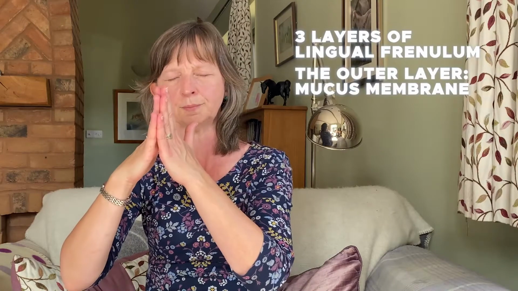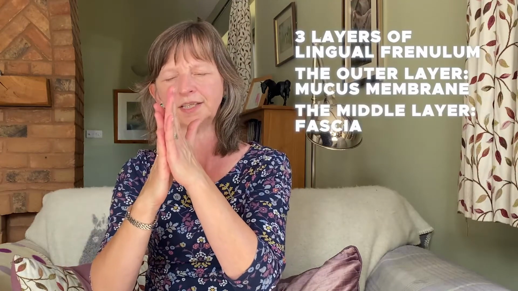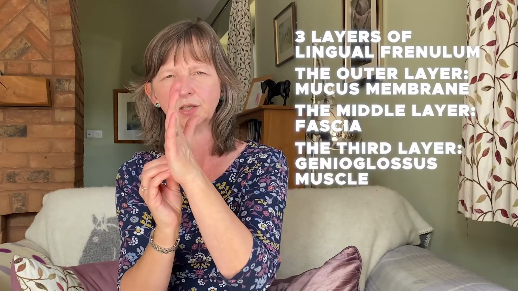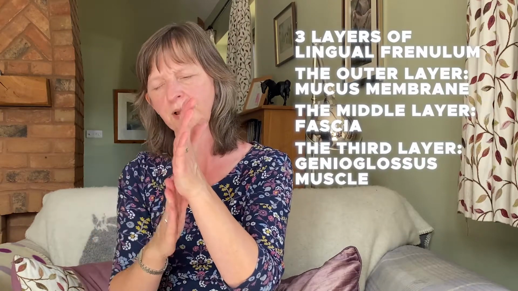We now know from the anatomical studies that have been done by Nikki Mills in New Zealand that actually isn't how the anatomy of a frenulum works, and that actually lingual frenulums are a layered structure, and they have three layers. On the outer layer, they have the mucous membrane. Then they have fascia within that, and then beneath that is the genioglossus muscle. So a lingual frenulum is like a fold of tissue that comes out of the floor of the mouth, and the outer layer will be the mucous membrane. Then there'll be fascia going up inside it, and then right at the base there's the genioglossus muscle, which is the big muscle at the base of the tongue.